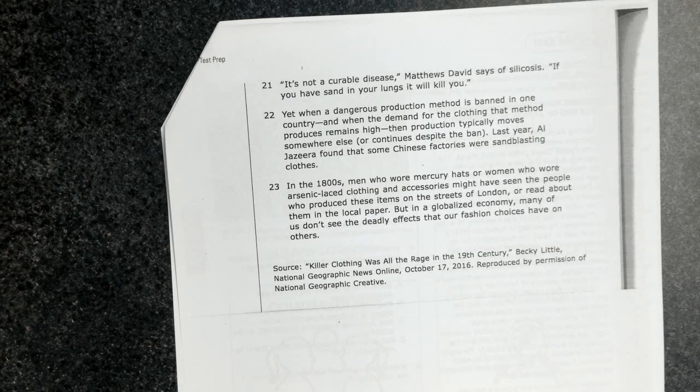That it was deadly not only to the people wearing it, but for the producers, right? The manufacturers.